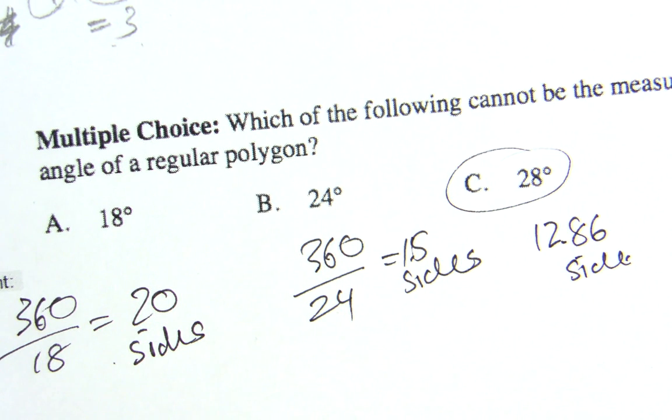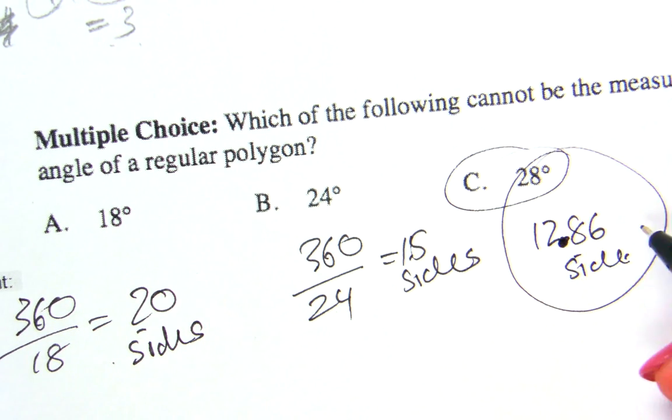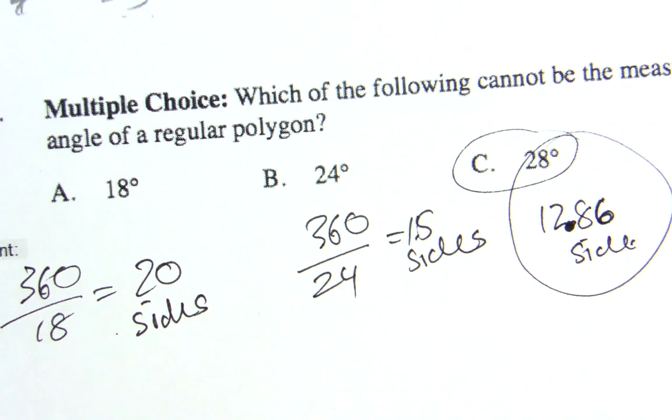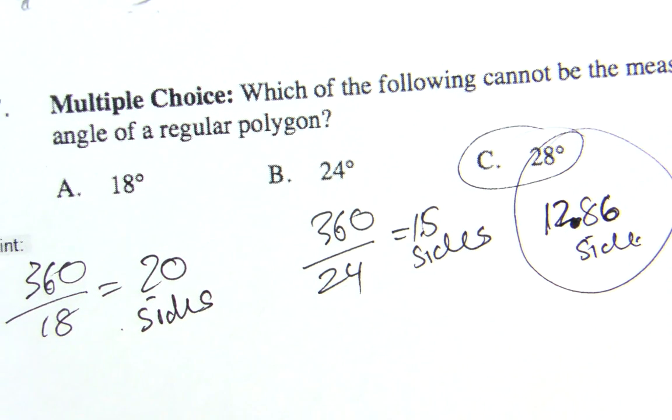Okay, so I guess the winner is C again, with 12.86 sides, which is impossible, because there's no way you have 12.86 sides. You either have a full side or you don't have a side at all.